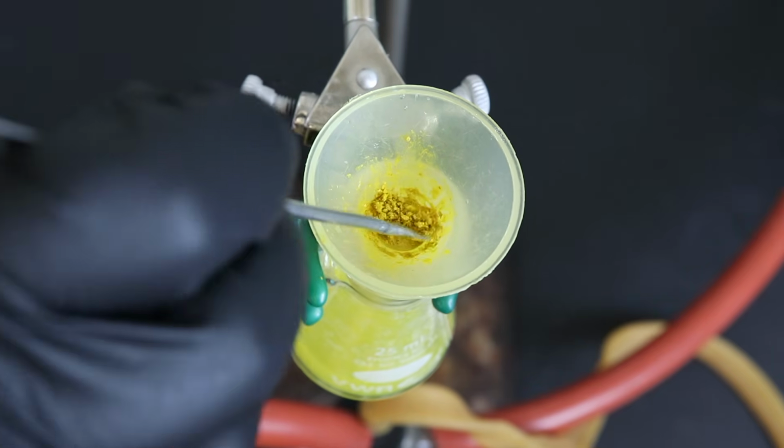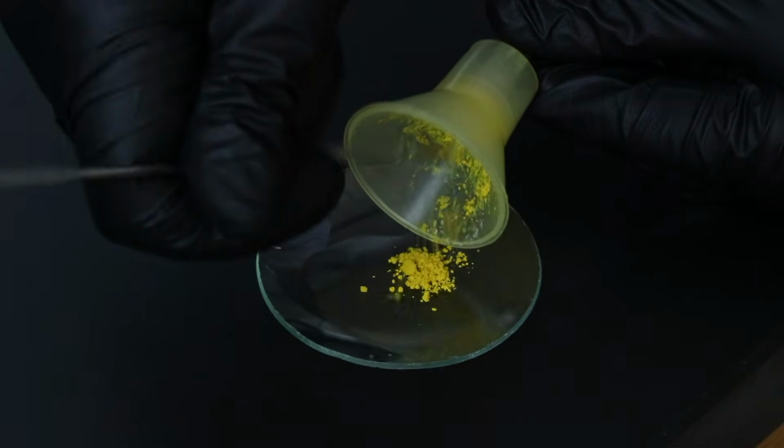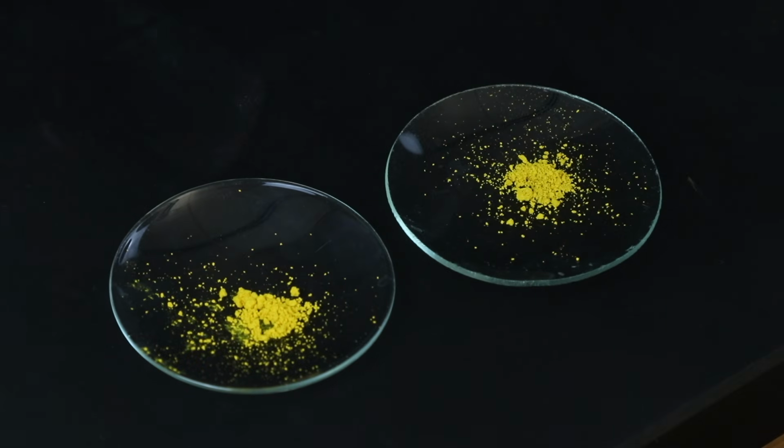Once it's been left in there for a few minutes to dry, I'll remove the standard derivative from the Hirsch funnel, and before even developing the TLC plate, we can see that the standard derivative is the same color as the unknown derivative, so that's a good sign that we picked the right one.